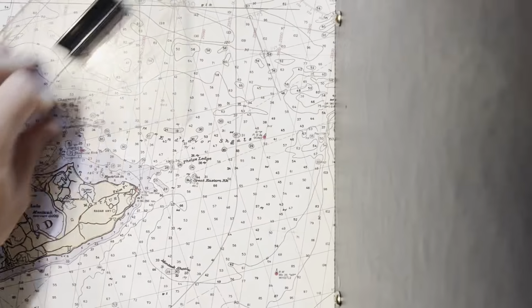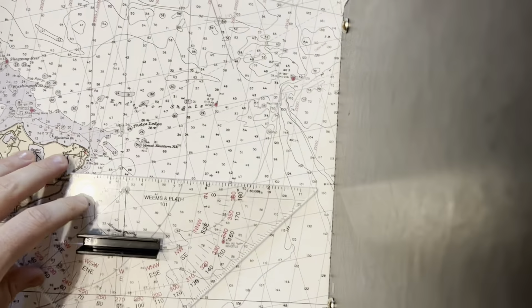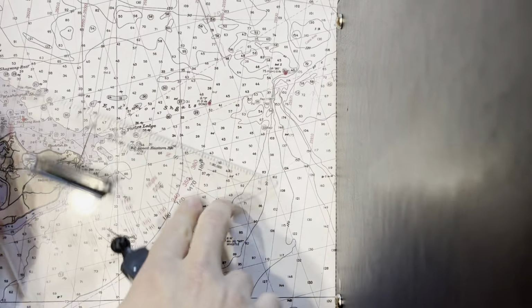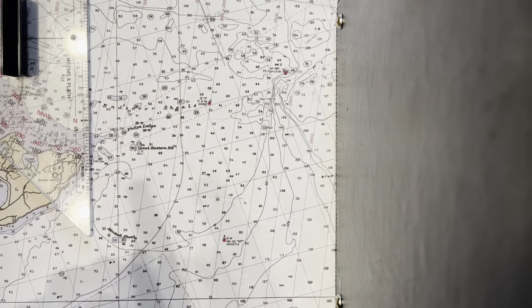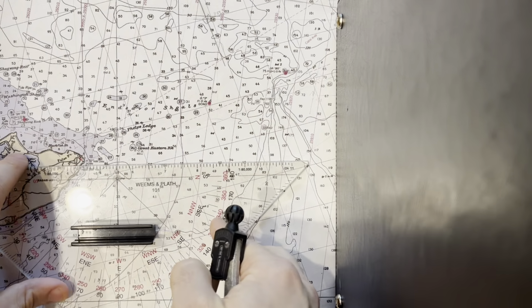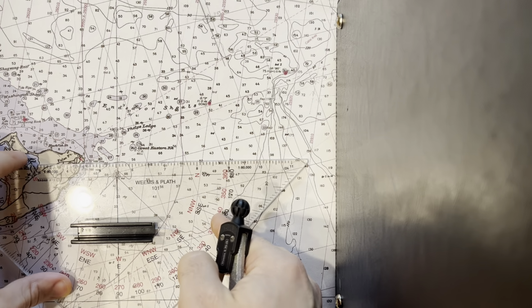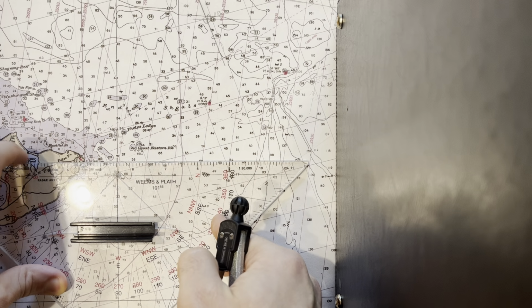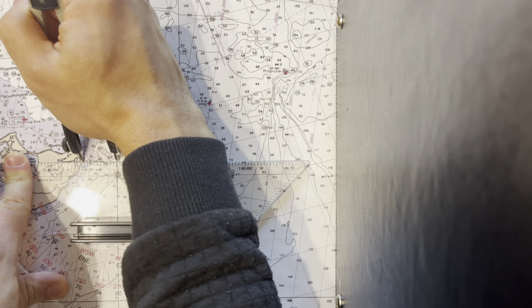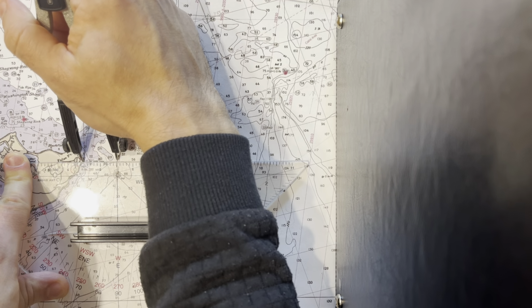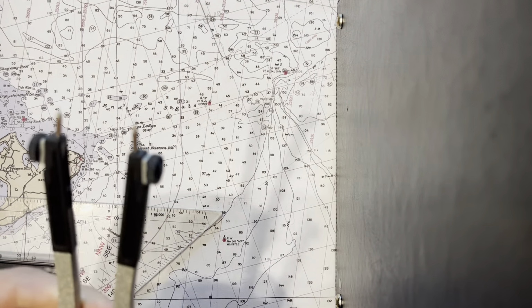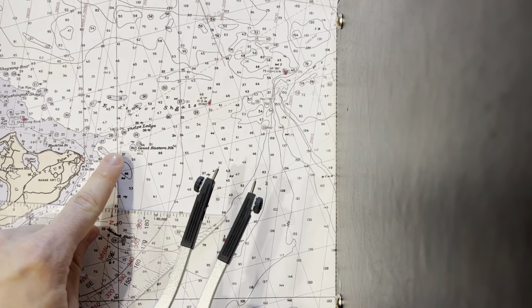And going back to it again, when you're using the dividers instead of just the triangles, instead of setting the triangle in the direction you're trying to go, you set it perpendicular. So now you line it up with a meridian, place it as close to Montauk Point as you can, measure that distance right there between the meridian and Montauk Point, and then now that is your difference of longitude between here and here.